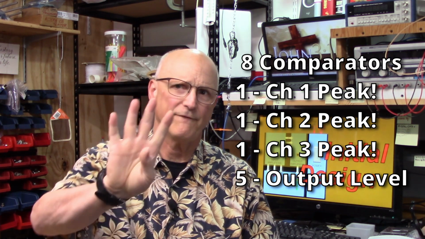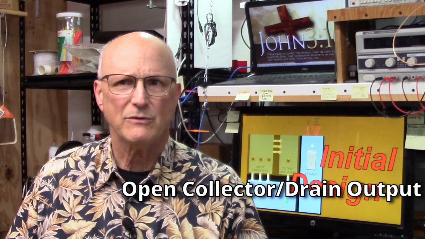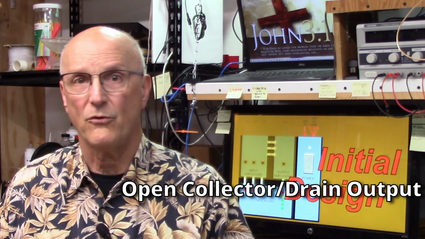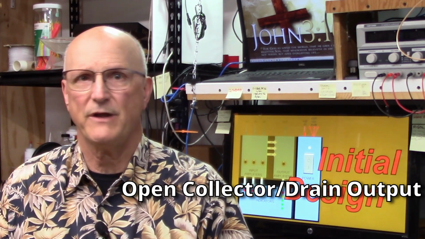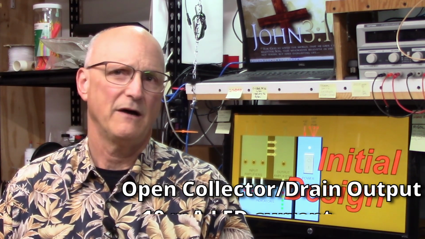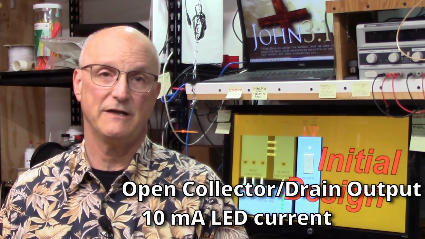The last thing to be determined is the actual identity of the comparator that we'll be using. I need a total of 8 comparators. I will choose to look for chips that have 4 comparators in a package, so I will only need 2 of them. Because I'm going to be using these to drive LEDs, I think I will choose the more common open collector or open drain output, which has enough sink current capability to handle the LED current directly. I'm figuring on about 10 milliamps or less to drive each of our LEDs.